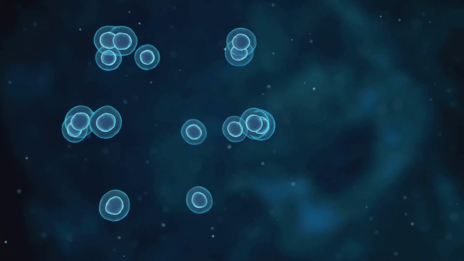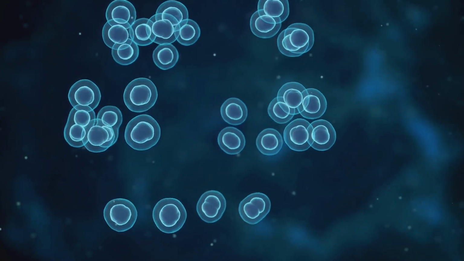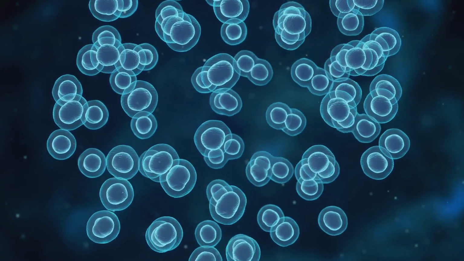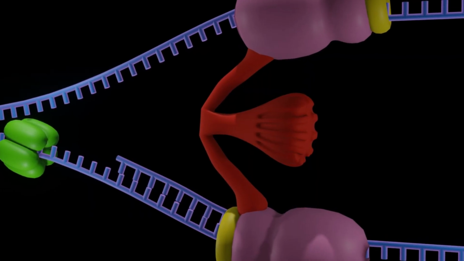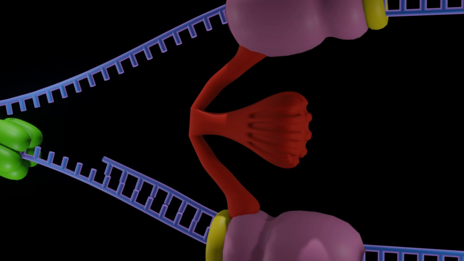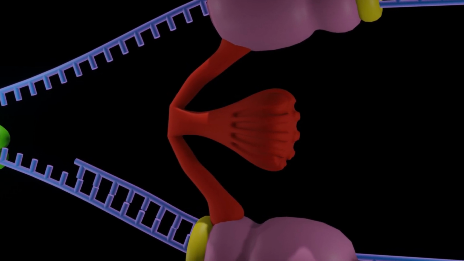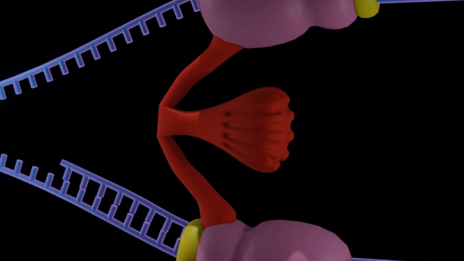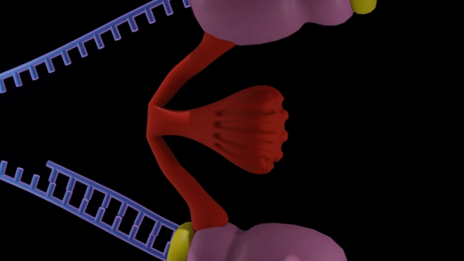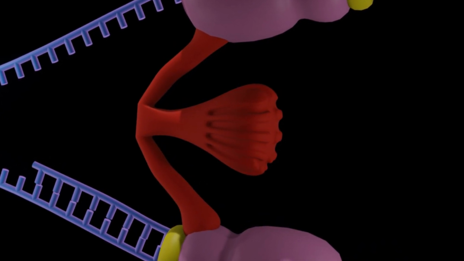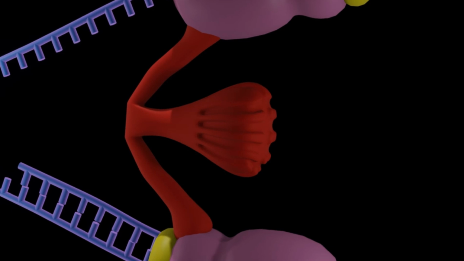Cells don't just randomly divide, they go through a structured process called the cell cycle. This cycle has three main phases: interphase, mitosis, and cytokinesis. Interphase is when the normal processes of the cell occur. During this phase the cell grows, makes proteins, and duplicates its DNA. This is the longest phase.